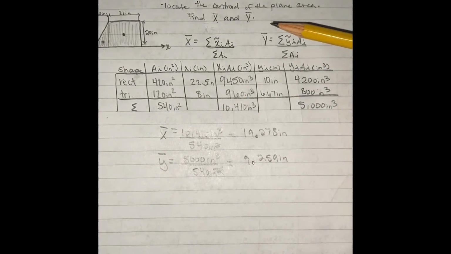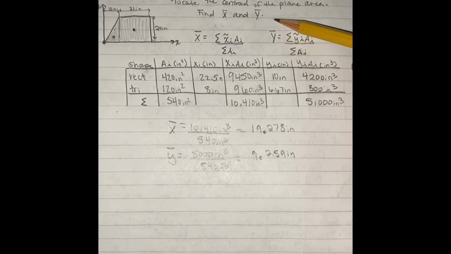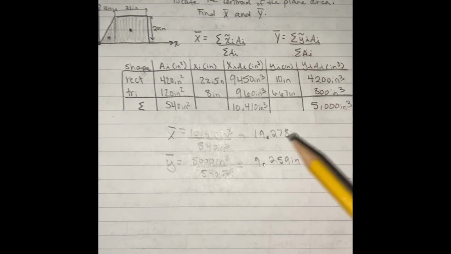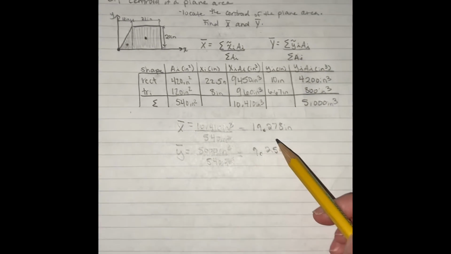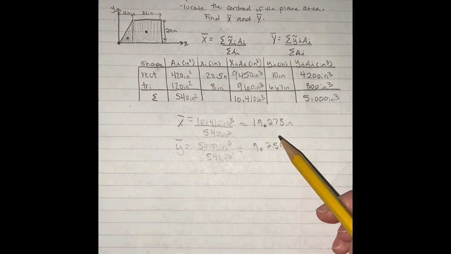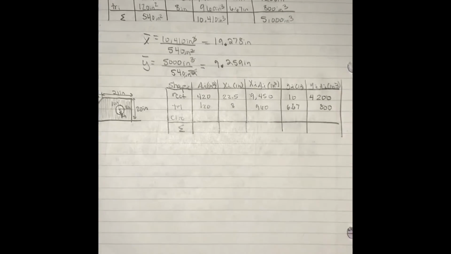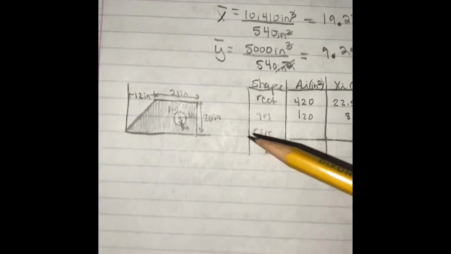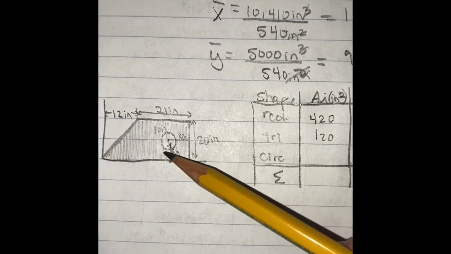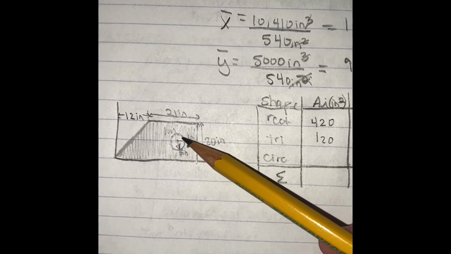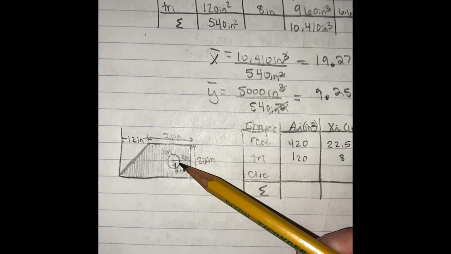That is the answer to the question that was being asked, which is just to find the centroid of each. And now I will show you how to do it with a substitution. So now we will be doing the same exact problem with the same exact dimensions, but now I've added a circle in here that will need to be subtracted from the total area because it is a voided object.